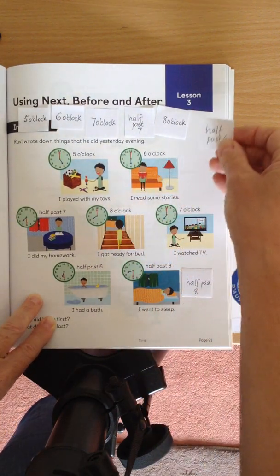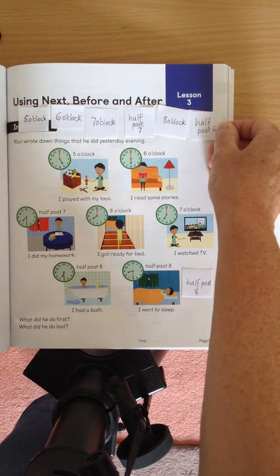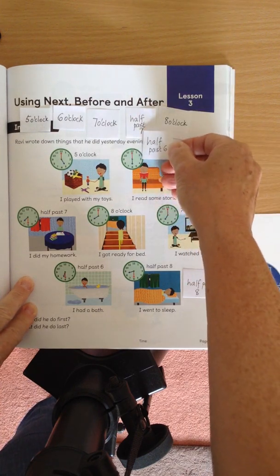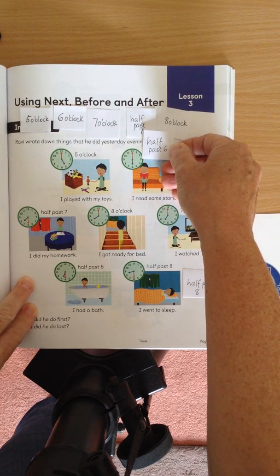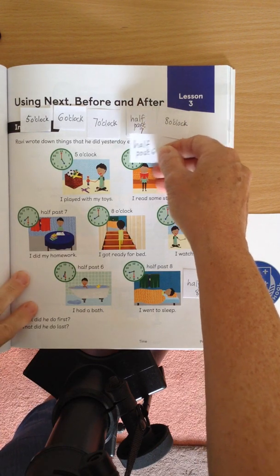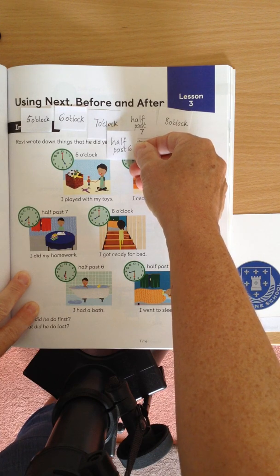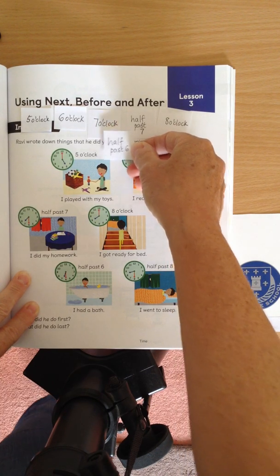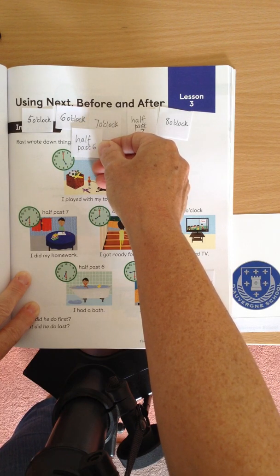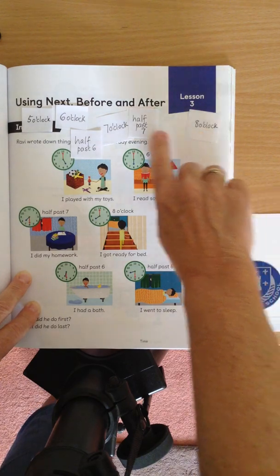6:30. Can I put that there? Does 6:30 come after 8 o'clock? No. Would it go in between there? Does it go 7:30, 6:30, 8 o'clock? No. Could it come in between these two? Does it go 7 o'clock, 6:30, 7:30? No. What about in between here? 6 o'clock, 6:30, 7 o'clock. That's right, well done. So let's move these over.